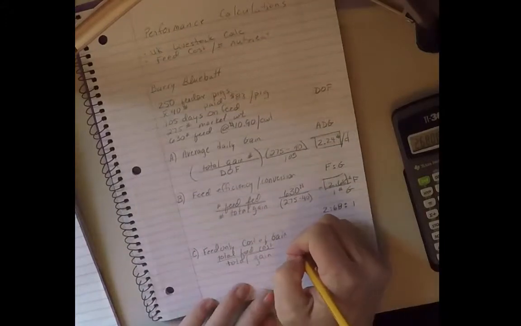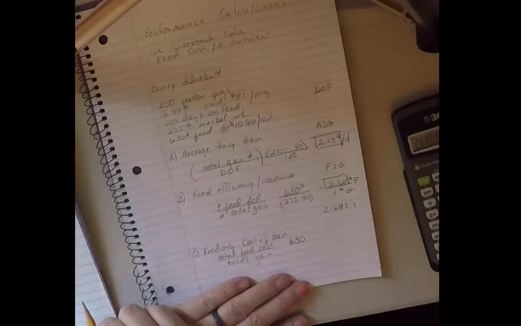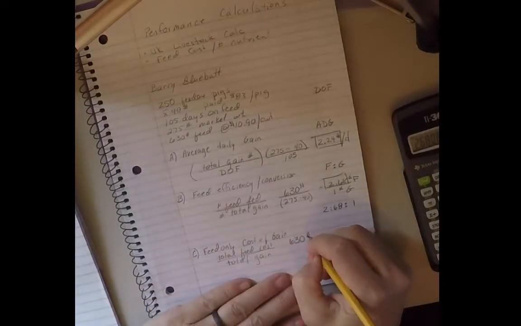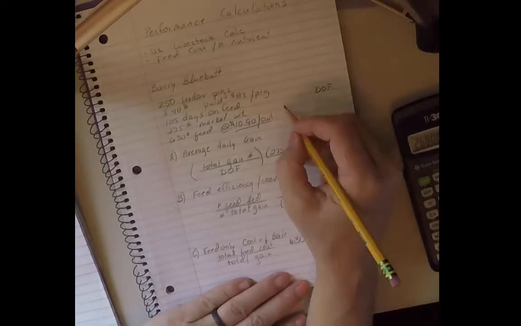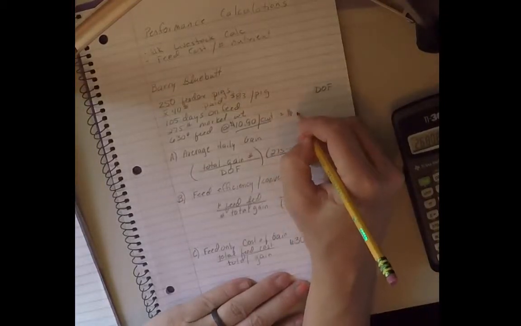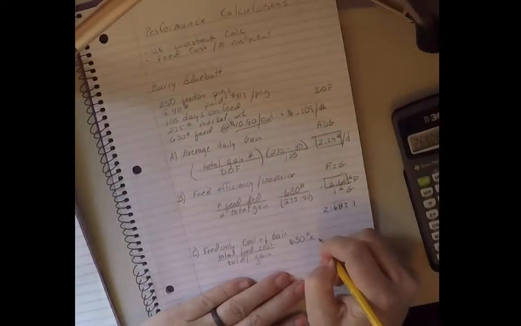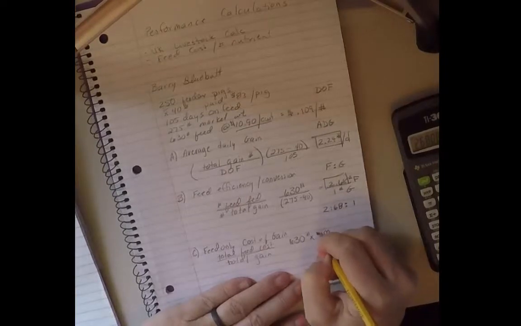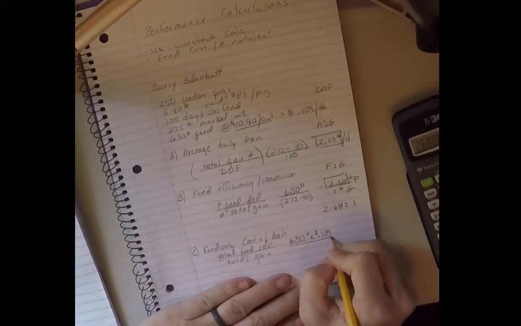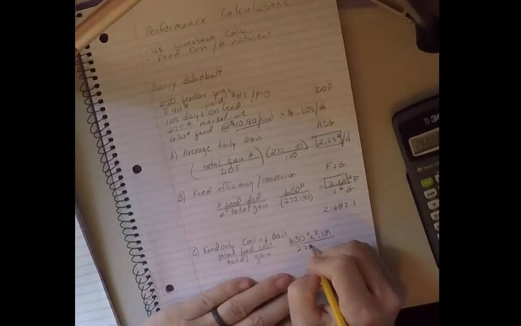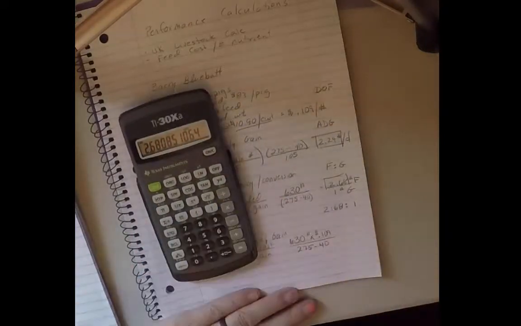Okay, so to get to total feed cost, we know they fed 630 pounds. And that feed cost was $10.90 per hundredweight. That is the same as 0.109 per pound. So if we simply multiply times 0.109, basically 11 cents a pound, and divide that by the total gain, 275 minus 40, then we're going to get our feed-only cost of gain.